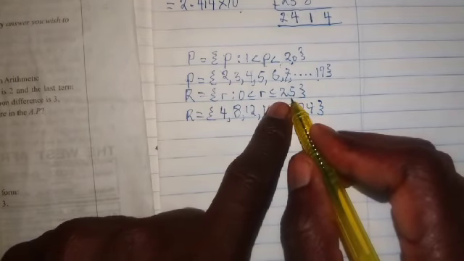So let's look at the question again and see if what we did is correct. Of course, you can see the correct option for 4, 8, 12 and 16 is option B.